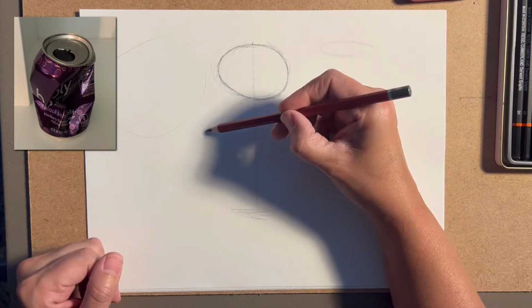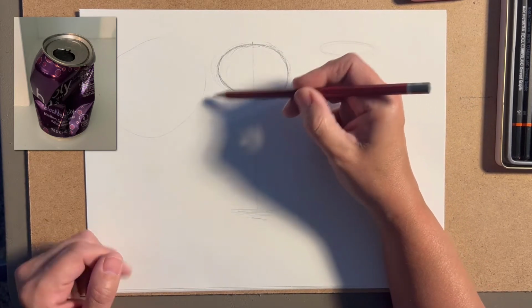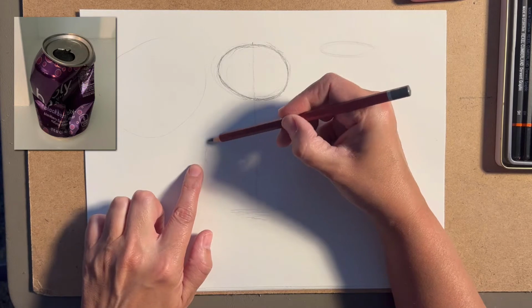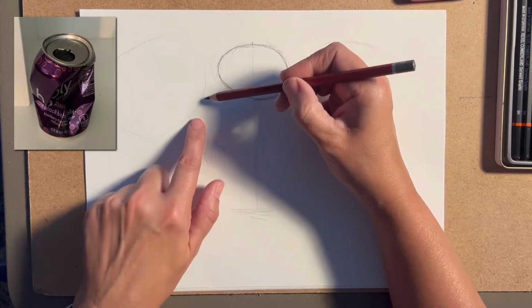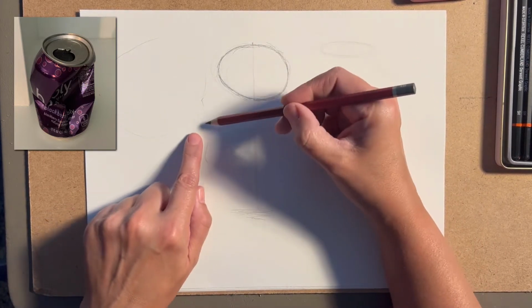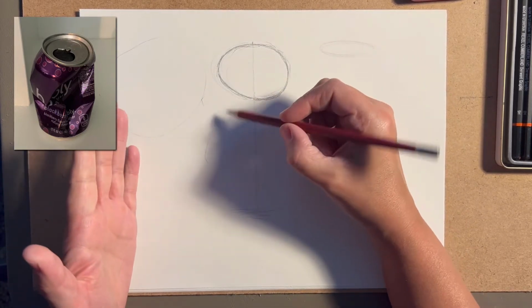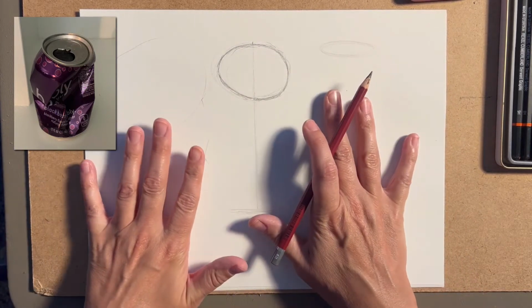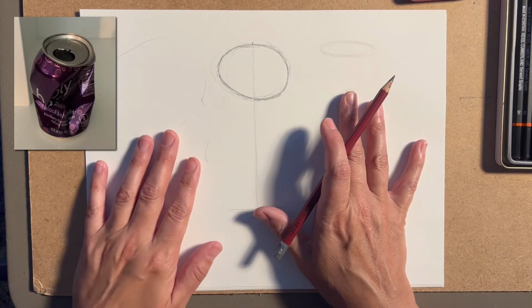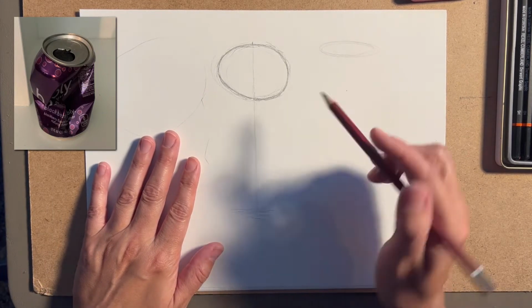I have to figure out, where does it curve back? Does it curve back down here? Does it go all the way down here before it makes that curve? Does it make that curve up here? And wherever I choose that, it's possible that I will make a little bit of human error, which will throw everything else off a little bit. So I have to think about all these decisions and make them carefully.